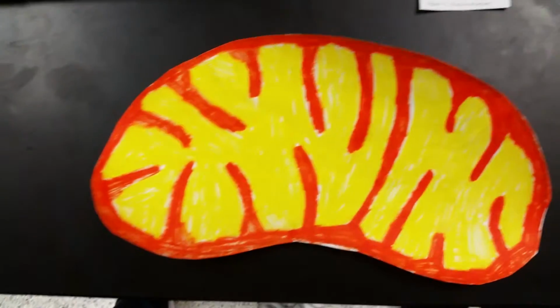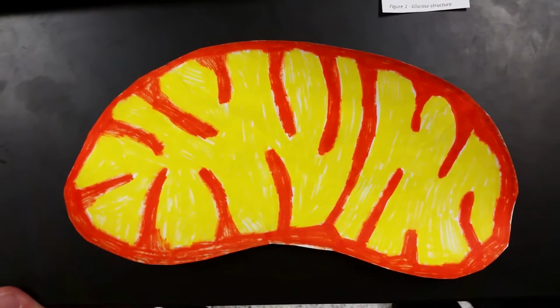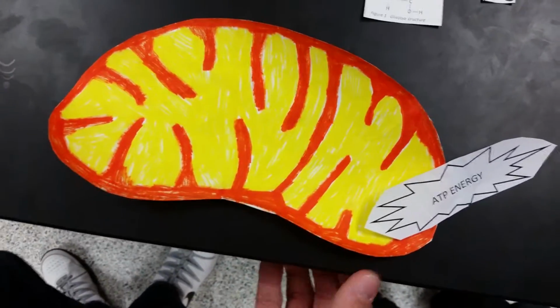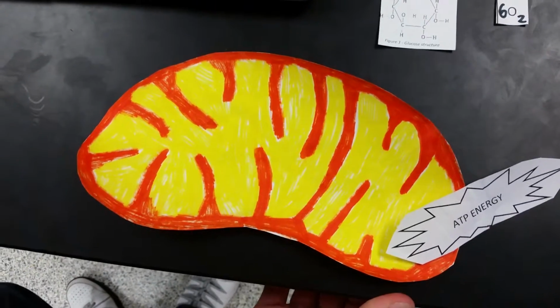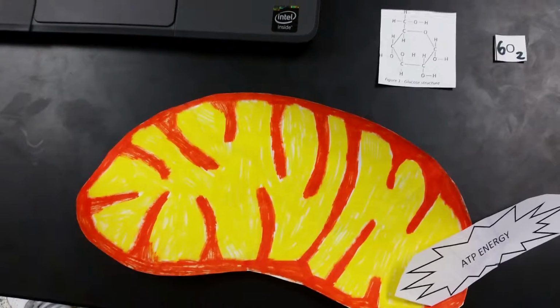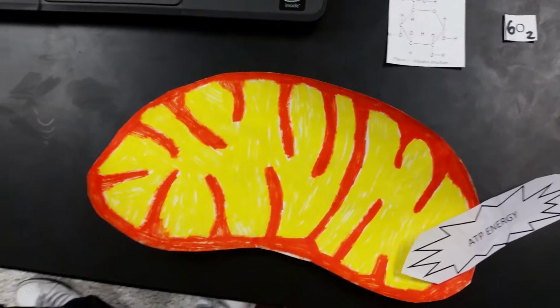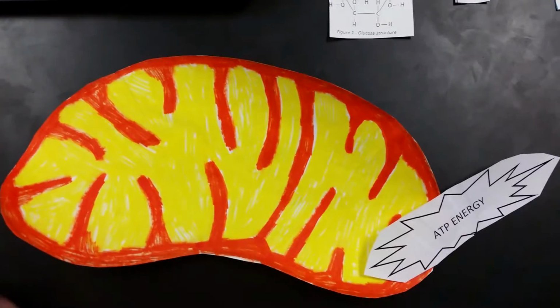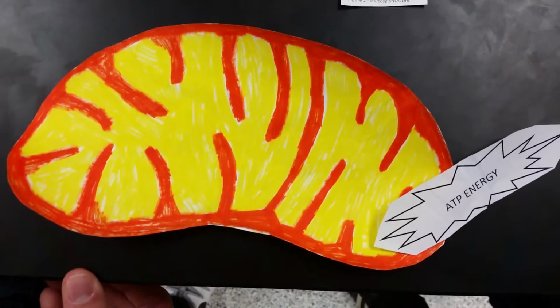Cellular respiration occurs in the mitochondria and occurs in both plant and animal cells. Cellular respiration releases energy in the form of ATP. The three major steps of cellular respiration are glycolysis, the Krebs cycle, and electron transport.